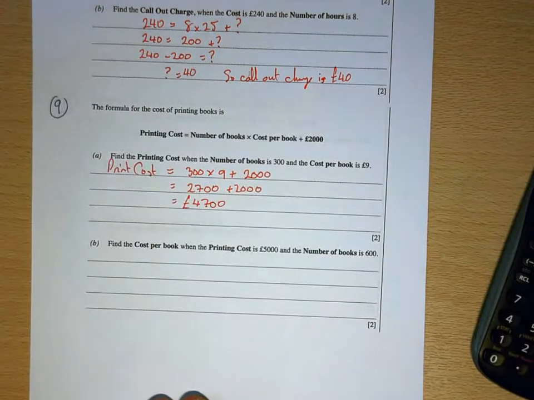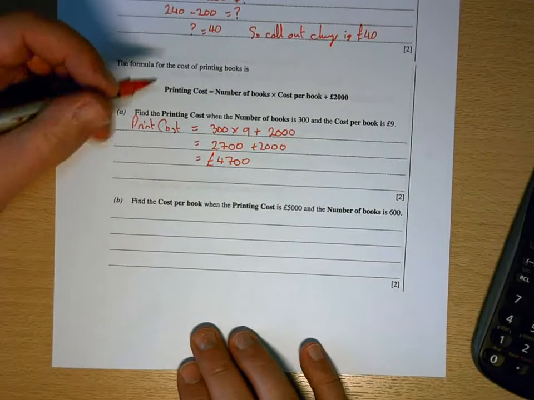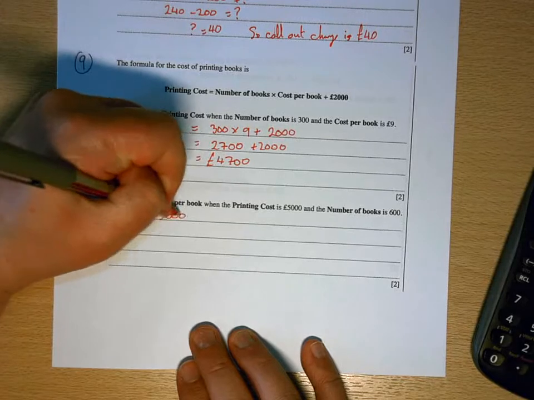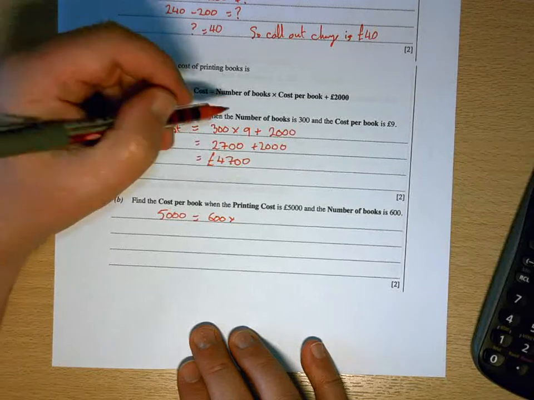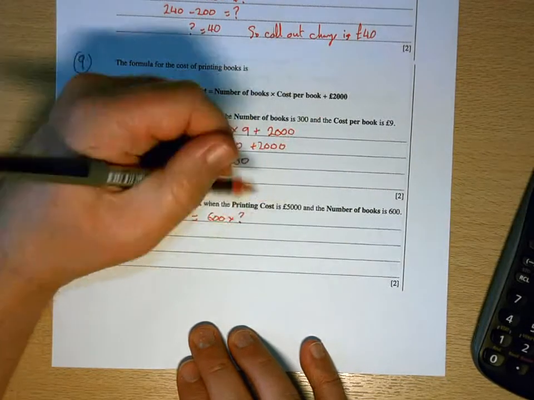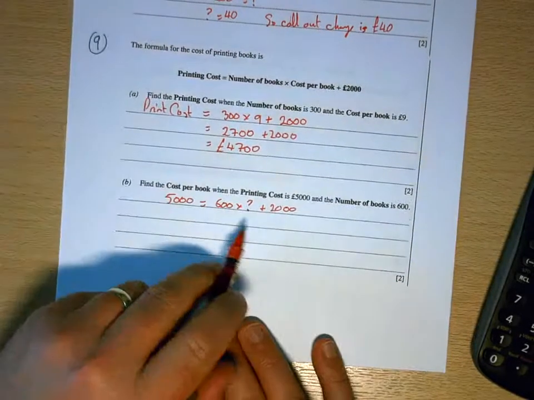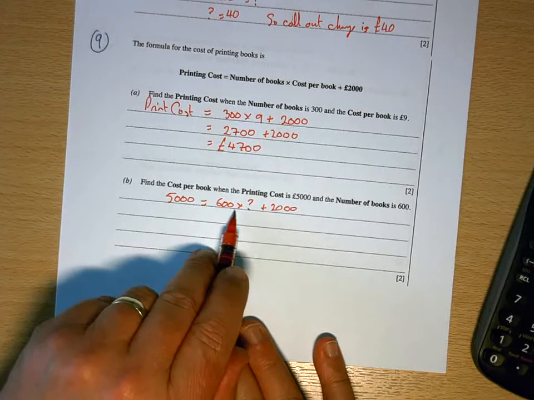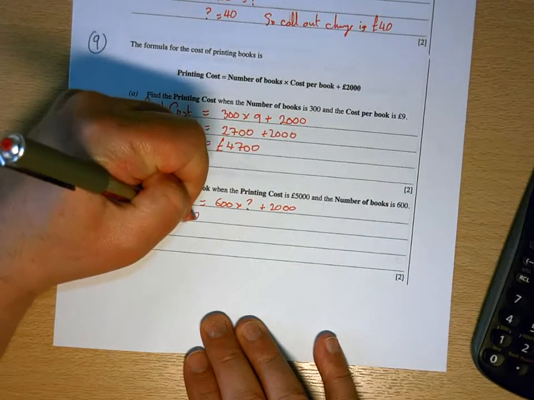So that's 4,700. Part B, the harder bit. What are we trying to find here? So we know the printing cost is 5,000. Number of books is 600 times cost per book, which is what we want to find out, plus 2,000. Deal with any multiplication last, whatever's attached to the unknown last, so we can get rid of the add 2,000 by subtracting 2,000.